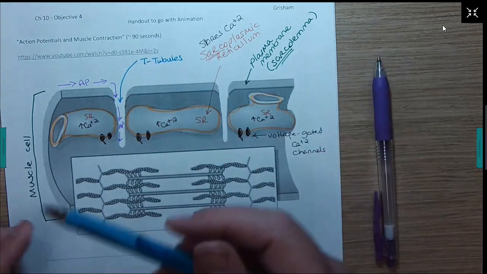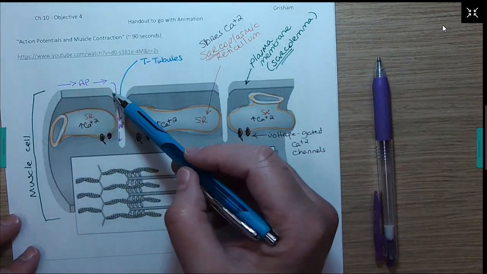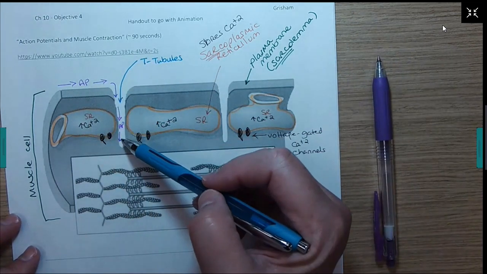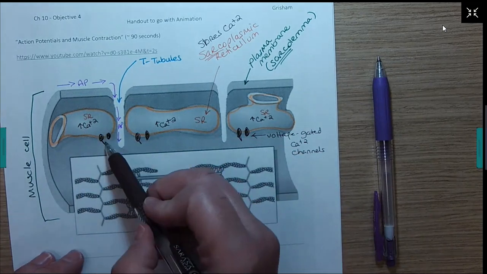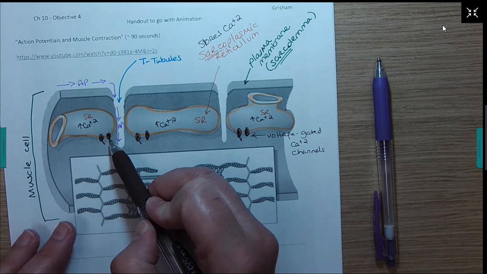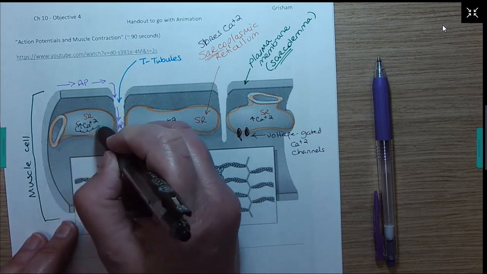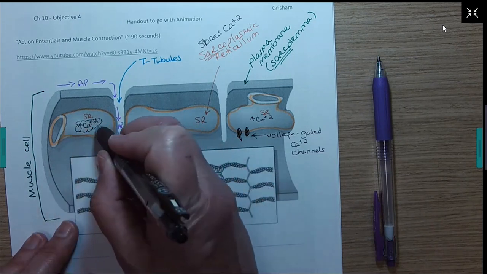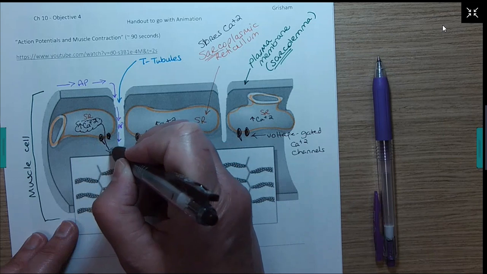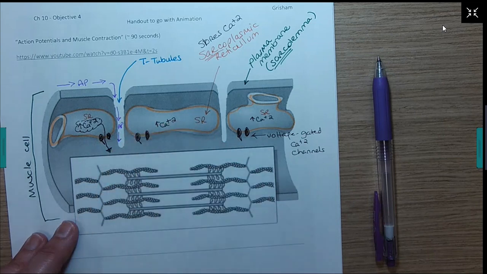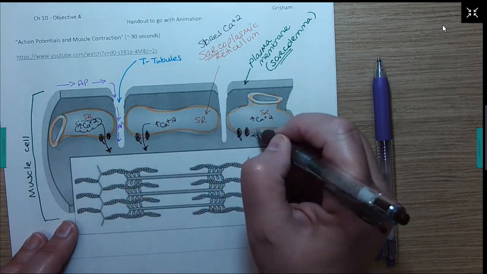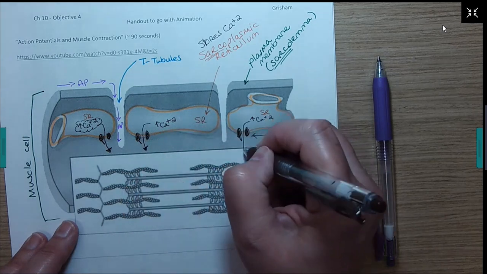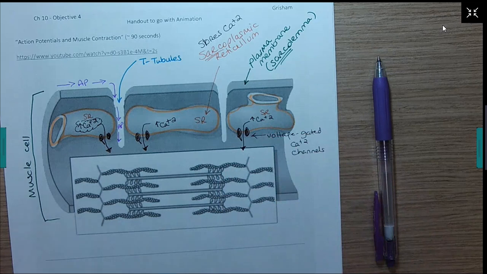So when the action potential arrives down the T-tubule, it's going to cause the voltage-gated calcium ion channel to open. And what's calcium going to do? Calcium is going to go from high to low concentration, and it's going to leave the inside of the sarcoplasmic reticulum and just hang out inside the cell.